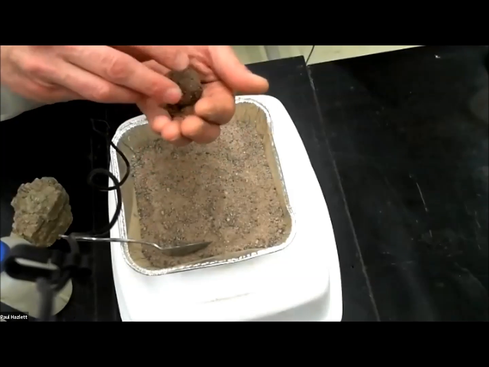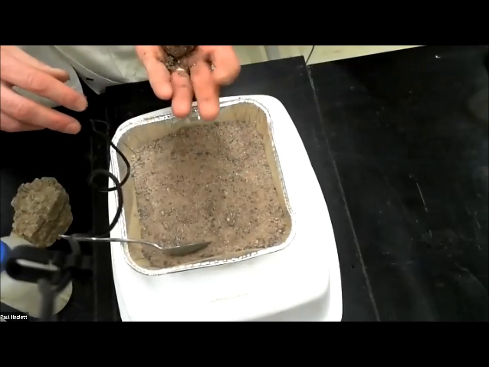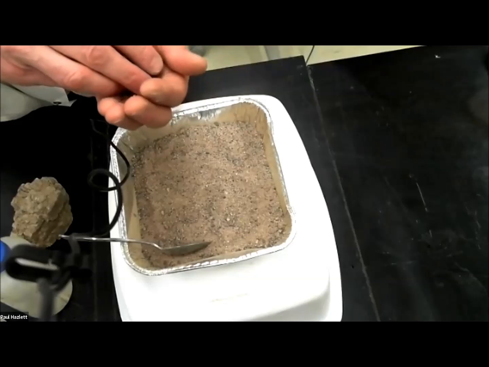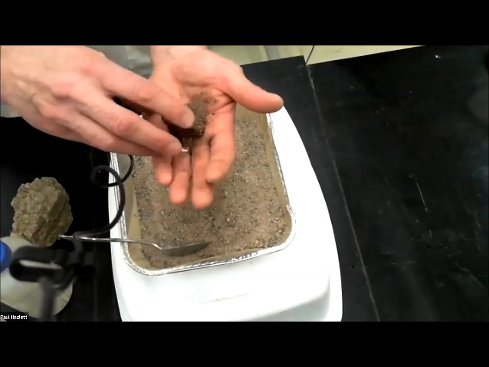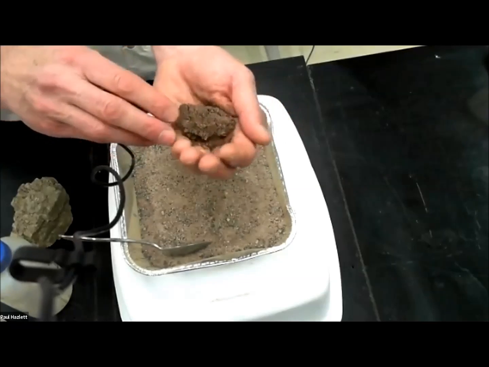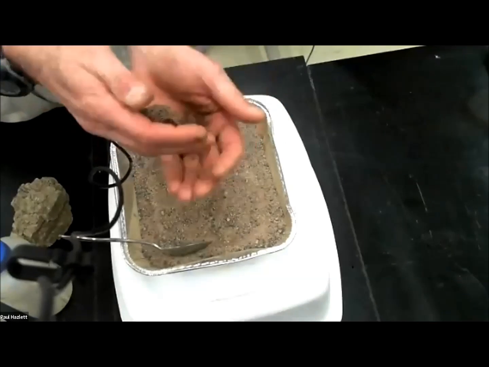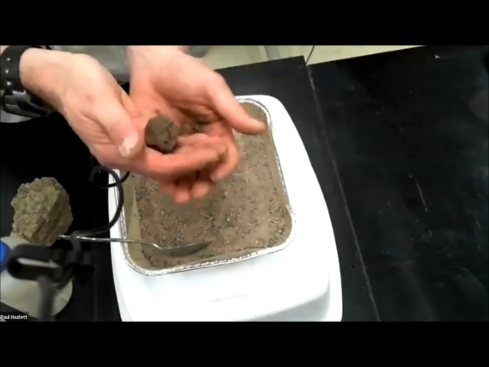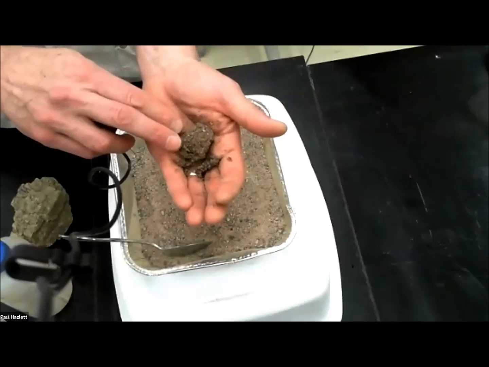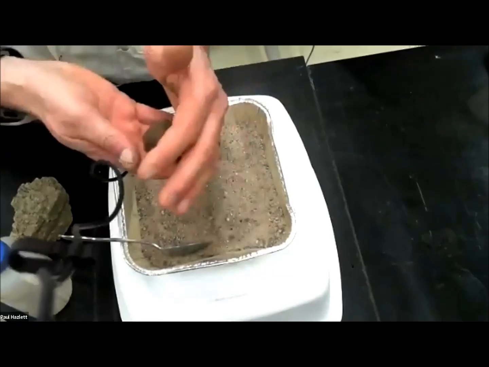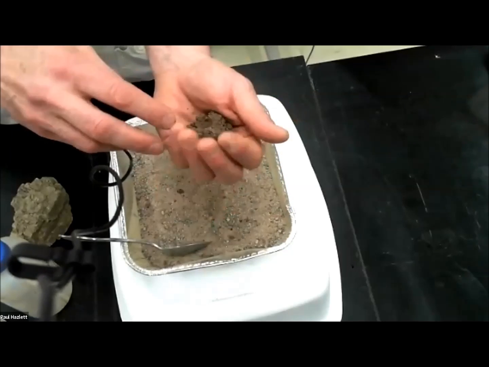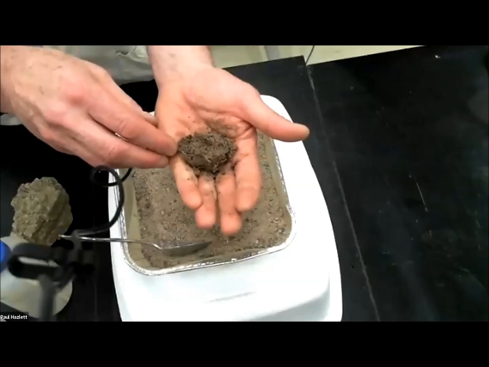Now, the way the key works, it says apply slight pressure to the ball and see if it breaks down. And I guess what I would argue at the outset here is that no matter what kind of texture you have, if you apply enough pressure, you can break down the ball. So another thing I might do is actually move this ball from hand to hand to see if it still keeps form. And in this case, this particular sample, while it's keeping some shape, it's starting to break apart. It's easy to break up the sample.